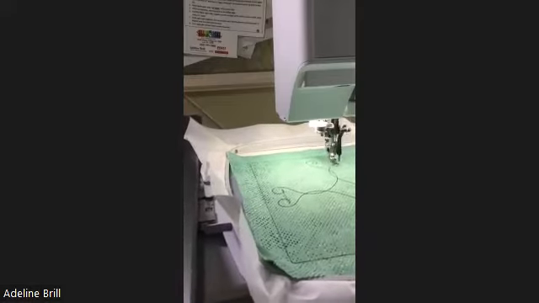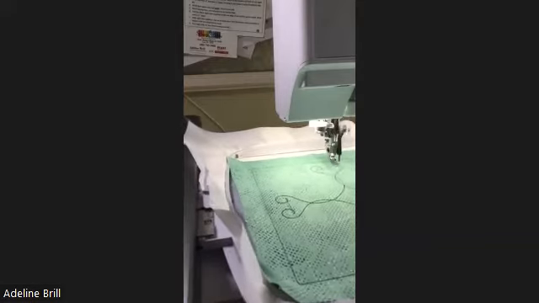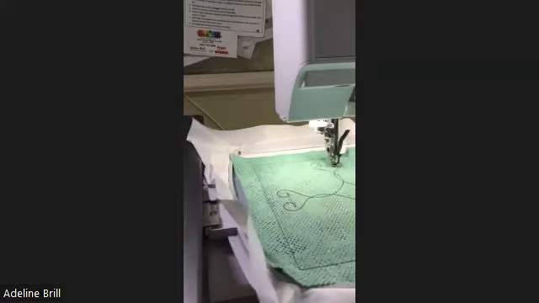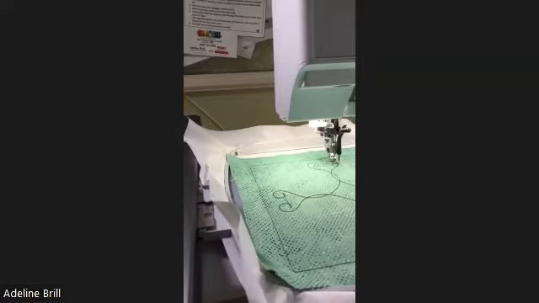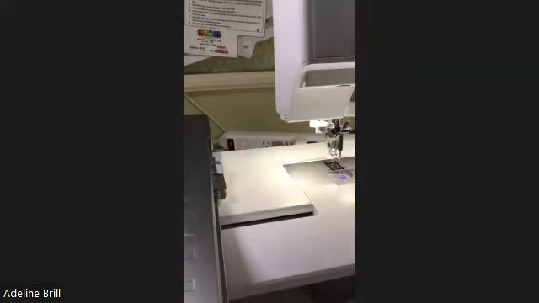So a lot of times I'll get loops on the back from the active stitch technology trying to meter the thread while doing essentially a running stitch. So I'm going to take a look and see. That's good to know. Thank you for the clarification. You're welcome.